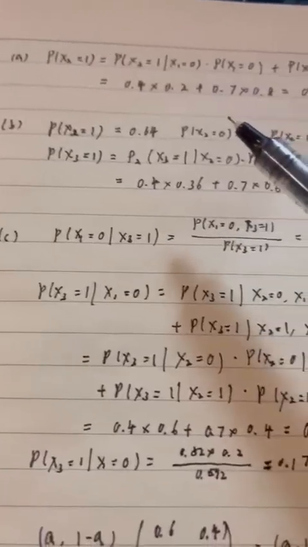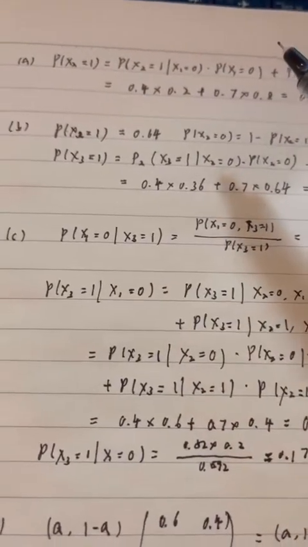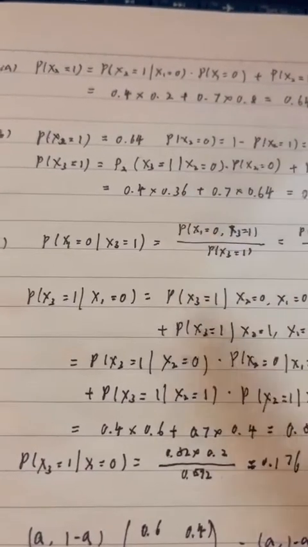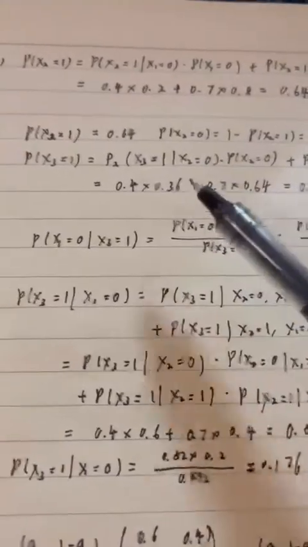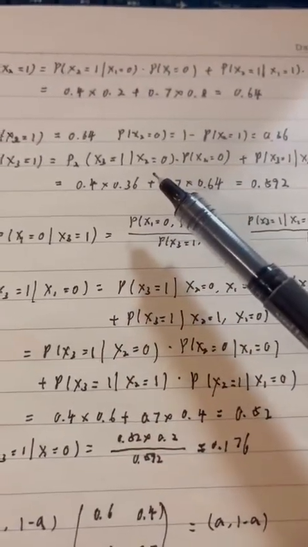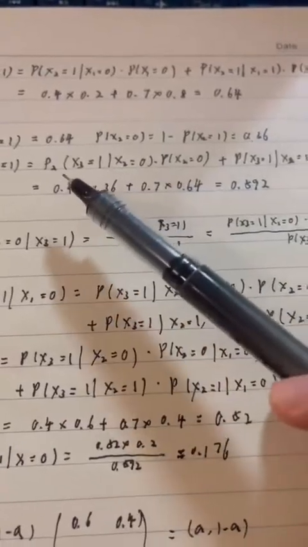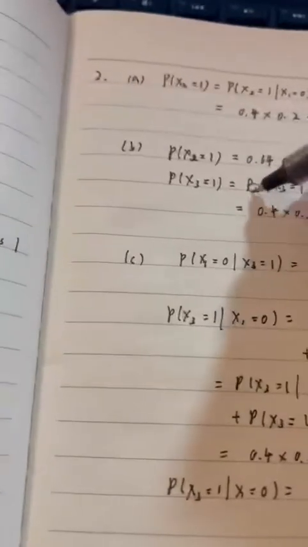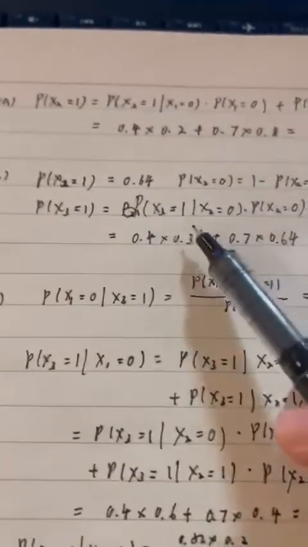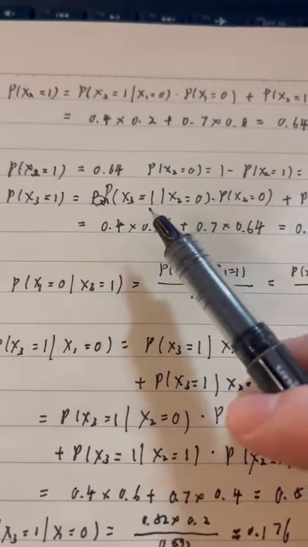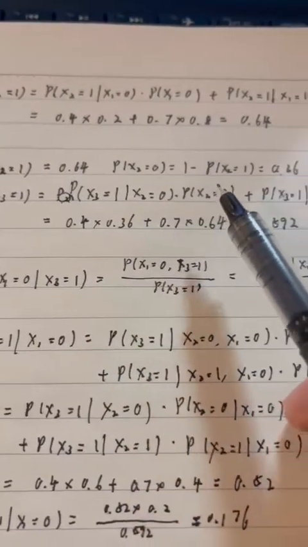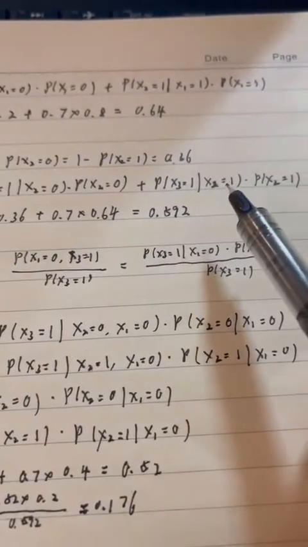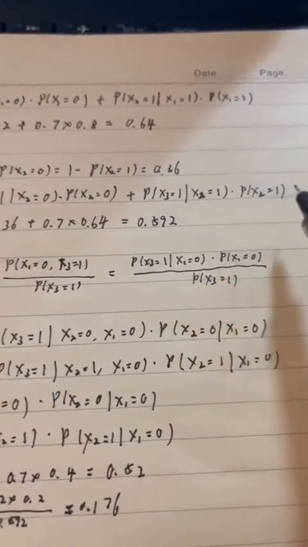I use the same method as subproblem A because we have already got P(x2 = 1) and P(x2 = 0), so we still use the total probability theorem. It equals P(x3 = 1 | x2 = 0) times P(x2 = 0) plus P(x3 = 1 | x2 = 1) times P(x2 = 1).